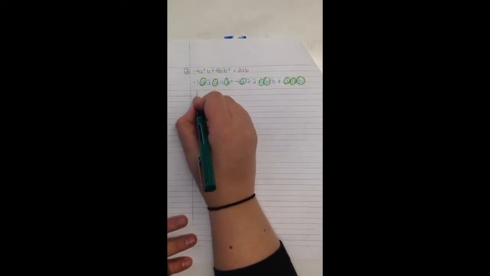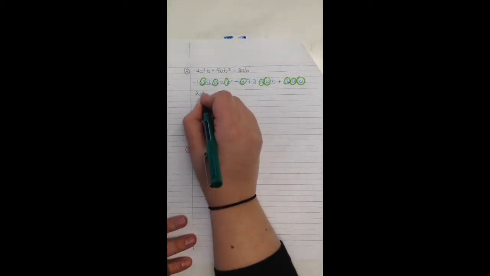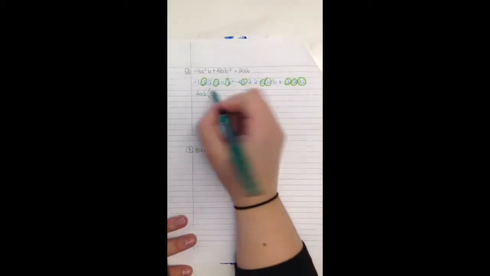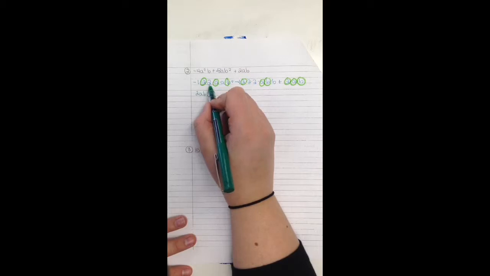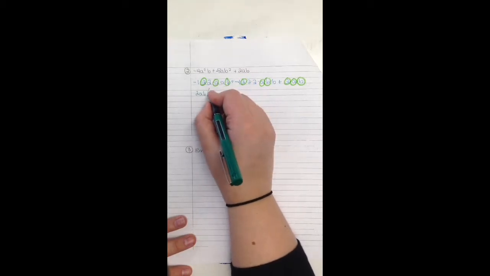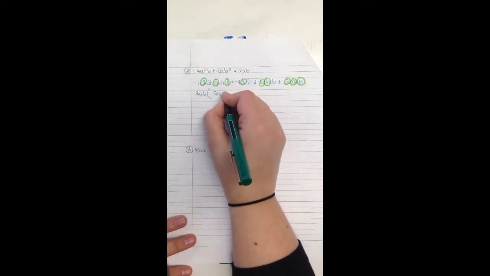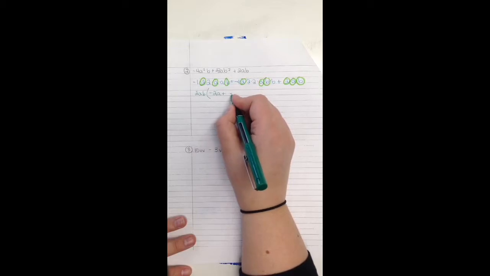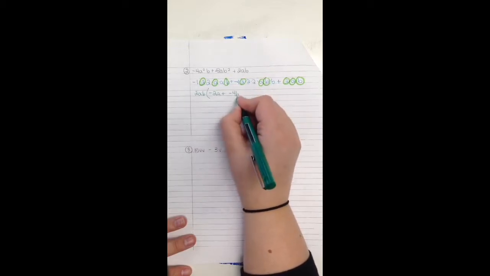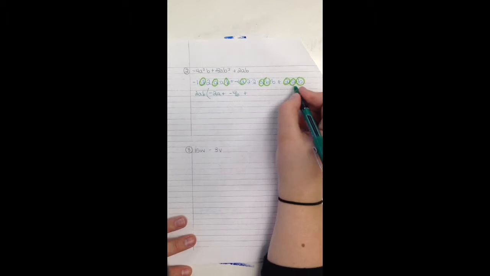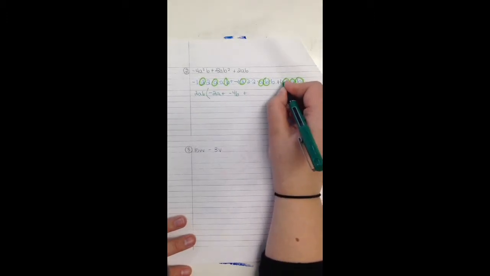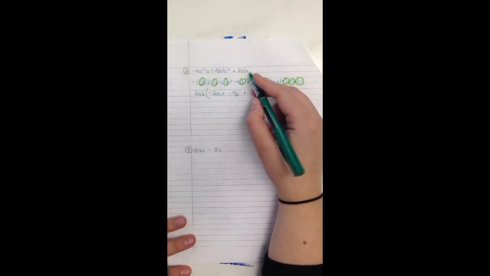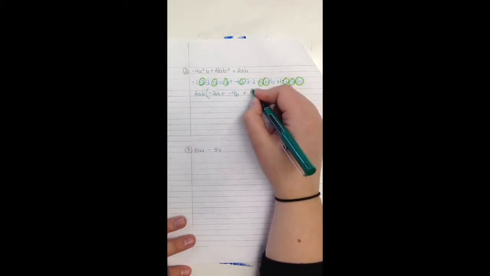So I have 2AB. I pulled that out, and then I write what's left. Negative 1 times 2 gives me negative 2A, plus negative 1 times 2 times 2 gives me negative 4B, plus, now I don't have anything left, but that doesn't mean I put 0. I'm going to put 1. So 1 times 2 times A times B gives me that 2AB. So if there's nothing left, you just put 1.